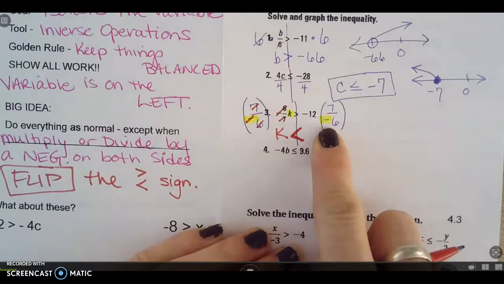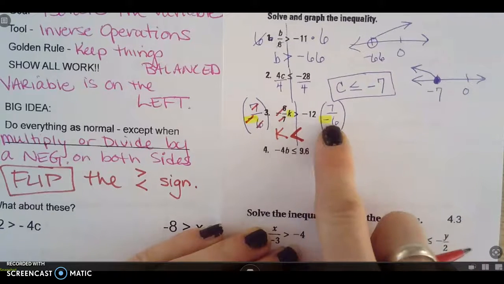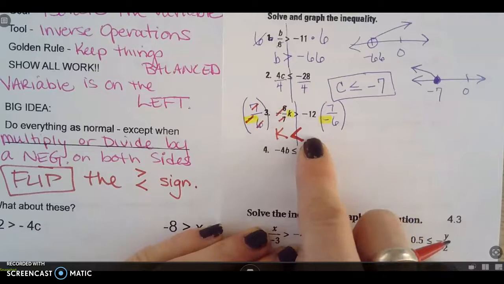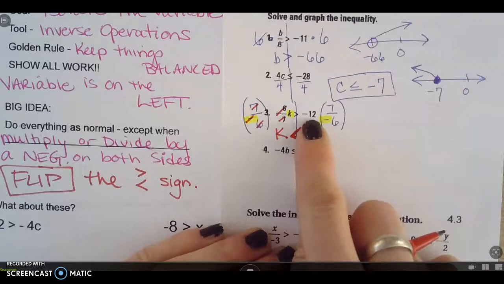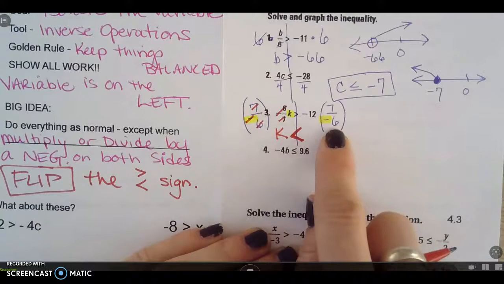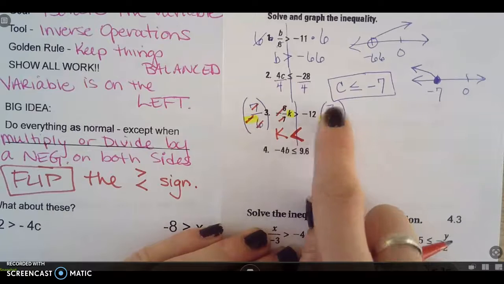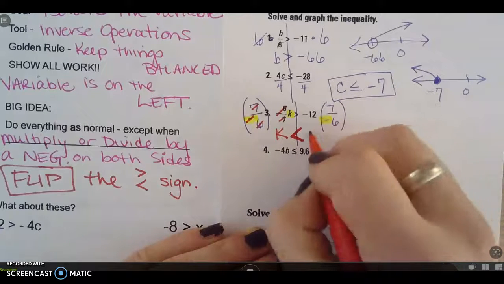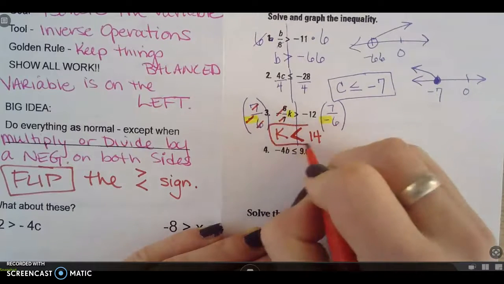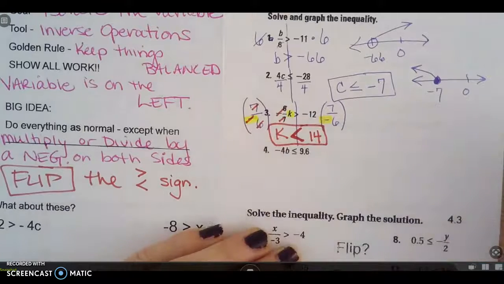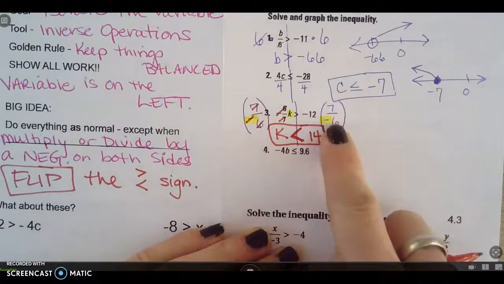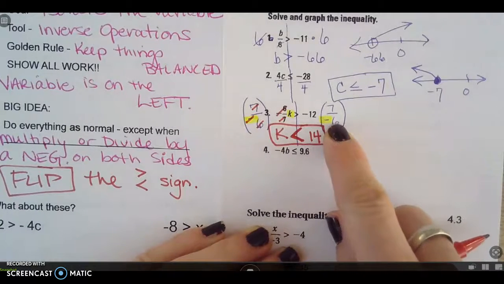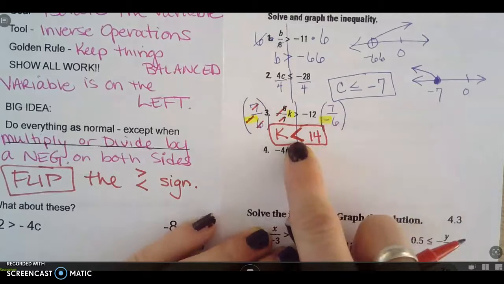And then I got to work this out. Well, a negative times a negative is just a positive answer, and let's use our shortcut. Remember, we said 12 divided by 6 is 2. Keep that number in your head. Times 7 is 14. Okay? So, because I multiplied by a negative on both sides, the sign got flipped.